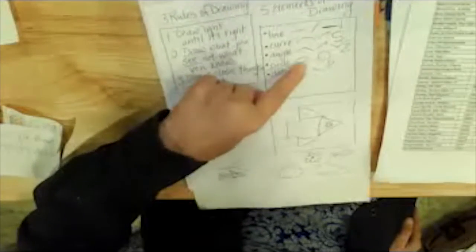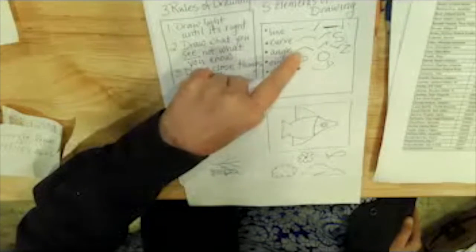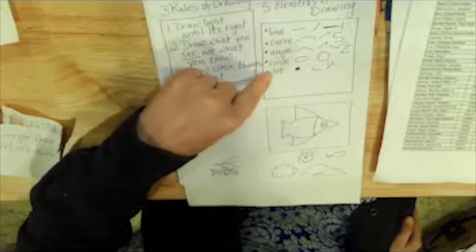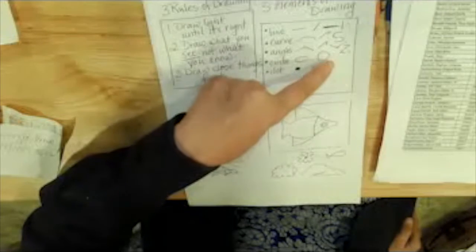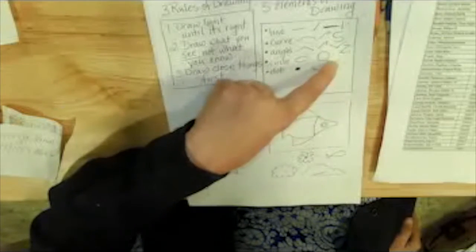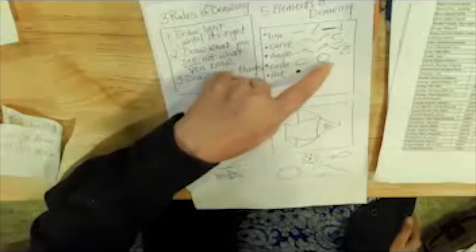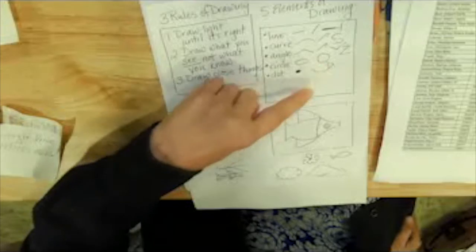We have a circle. Even though that's flat, it's part of the circle family. A circle is anytime a curve starts and stops in the same place. And then we have dots. Any circle that's colored in is a dot. But for the most part, artists use dots to identify places where things are going to happen in their picture. And we usually end up connecting them with lines. Not always, but most of the time.